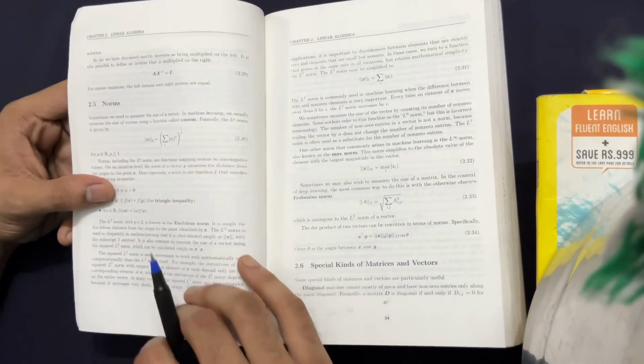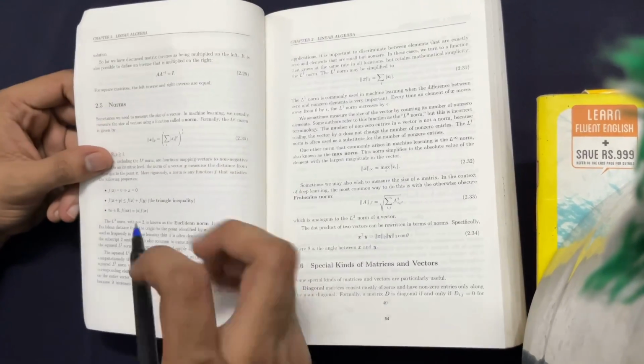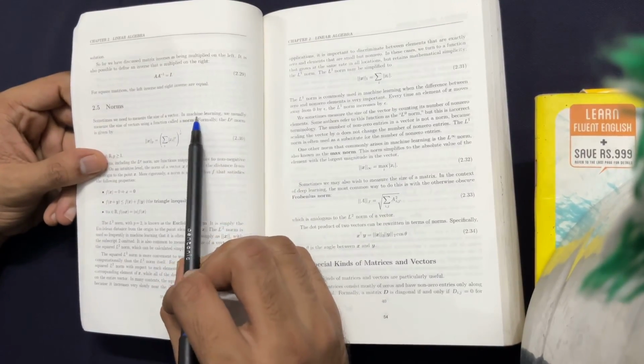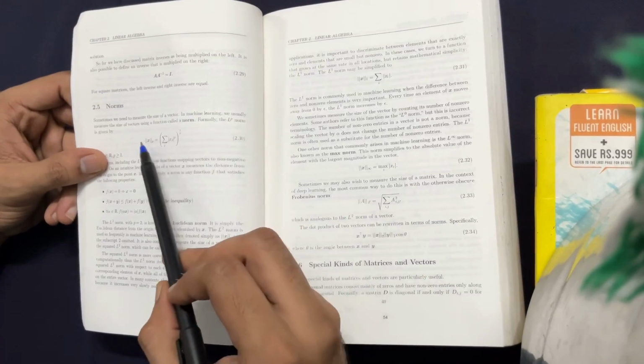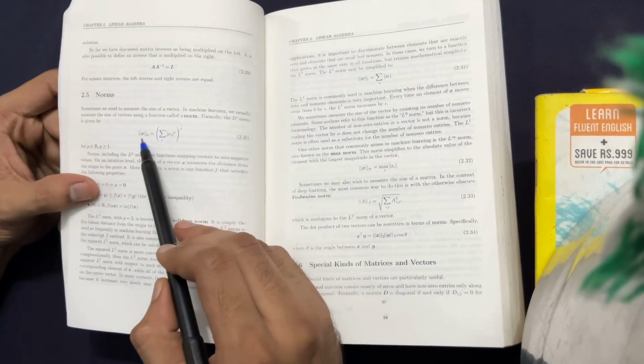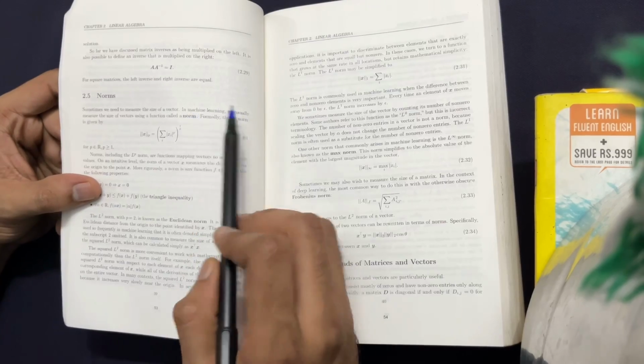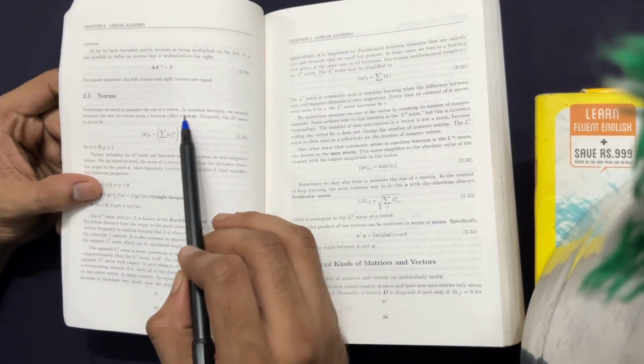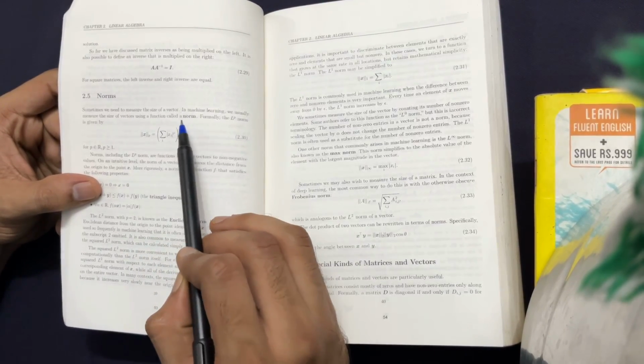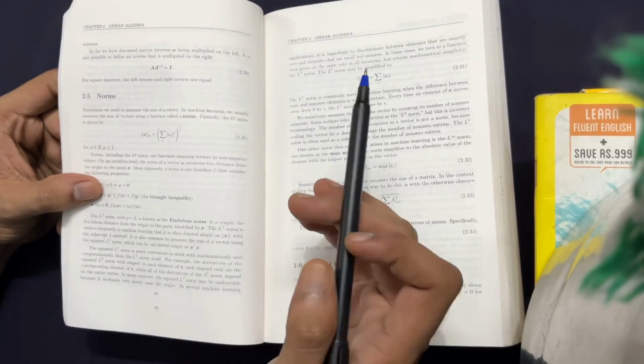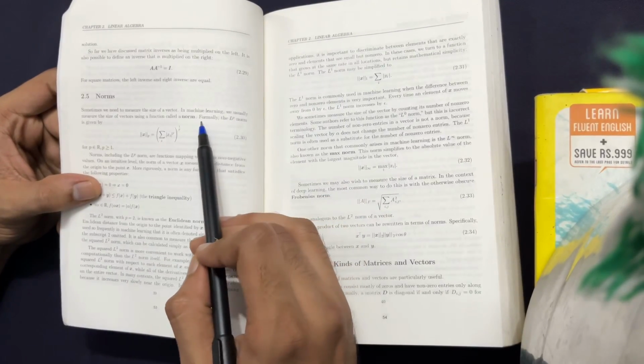Norms. Now, let's go through the concept of norms. Sometimes we need to measure the size of a vector, and the norm is basically the size of the vector, and it's noted like this. In machine learning, we usually measure the size of vectors using a function called a norm. This function is available in a lot of Python packages and in other languages as well.